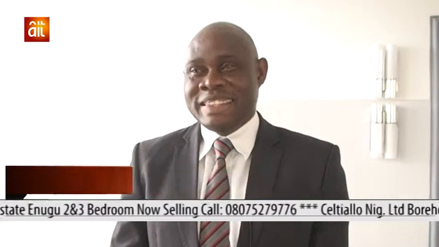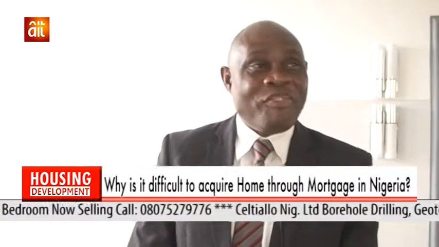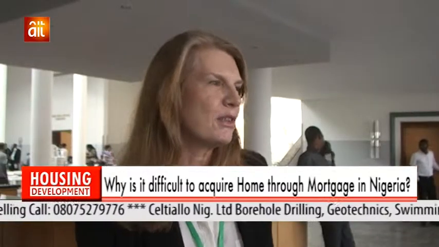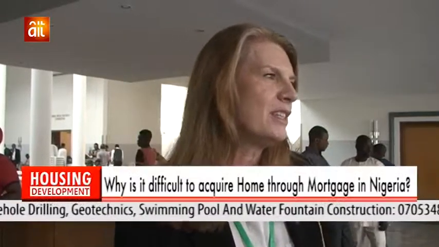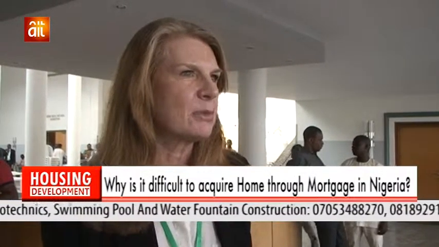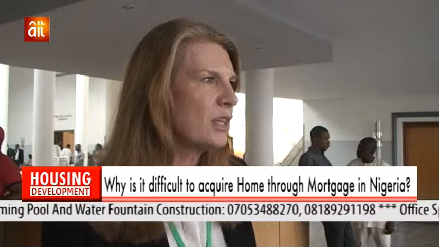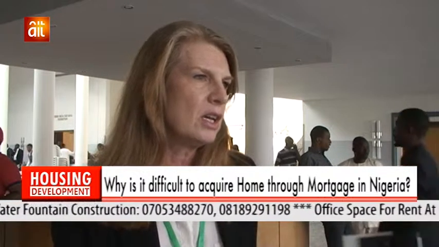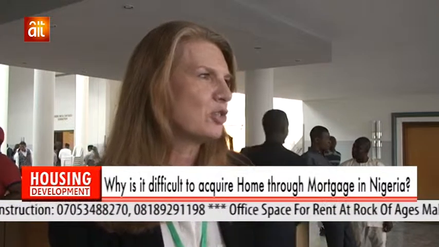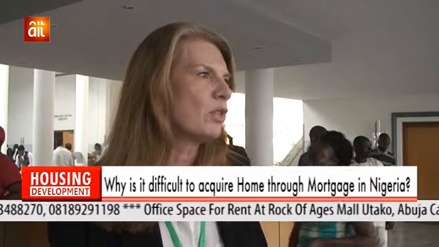With an inflation rate of 18%, it's not easy to really afford mortgages these days. The key issue is affordability. The mortgage system works when there's liquidity, and that's what we're aiming to provide. If we can provide sufficient liquidity, that's the answer to improving the mortgage rates.